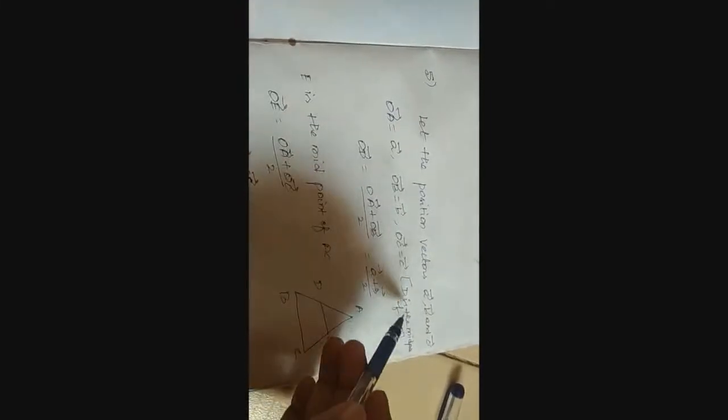Now OA vector equals a vector, the position vector; OB vector equals b vector; OC vector equals c vector. D is the midpoint of AB, which means OD vector equals (OA vector plus OB vector) by 2, that is (a vector plus b vector) by 2. E is the midpoint of AC, so OE vector equals (OA vector plus OC vector) by 2, that is (a vector plus c vector) by 2.